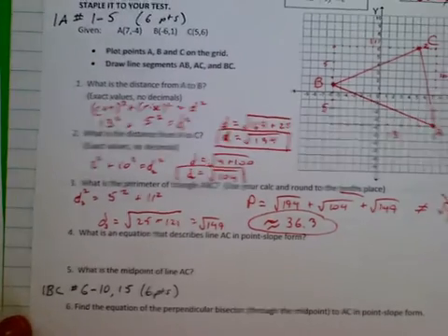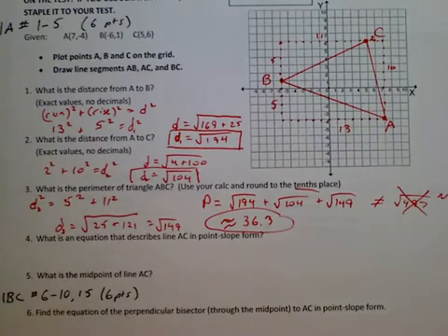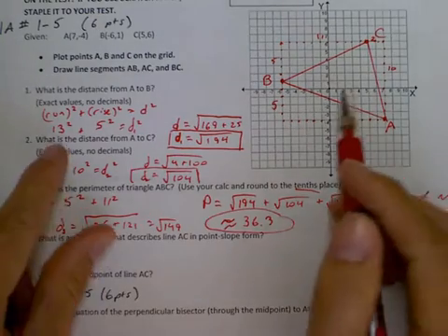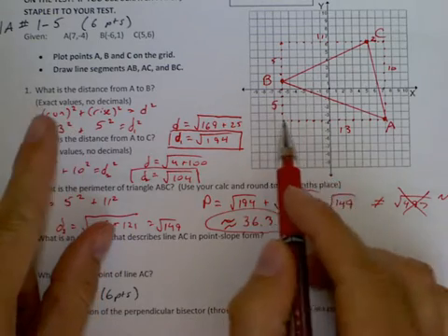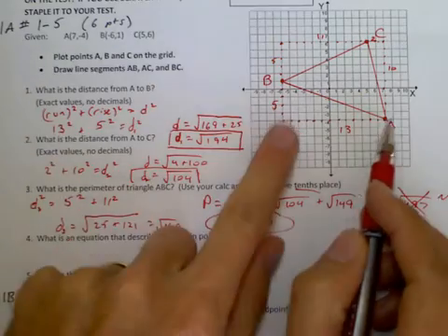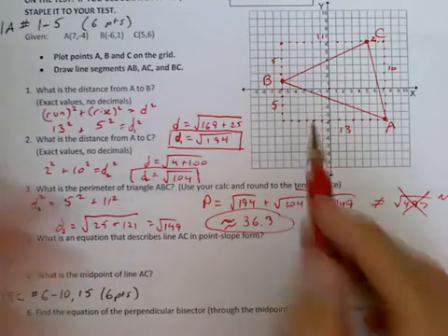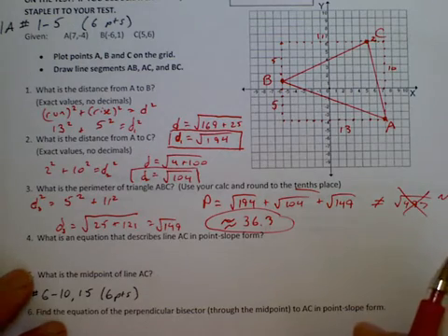Okay, so real quickly, I've already written out the distances. Most of you did pretty well on that on the quiz, but just in case you're not sure, what I did, I used the Pythagorean theorem. That just means I counted the rise and the run. You could have also subtracted the x values and subtracted the y values to get the rise and the run, and you would call it the distance formula, but it's the exact same thing.